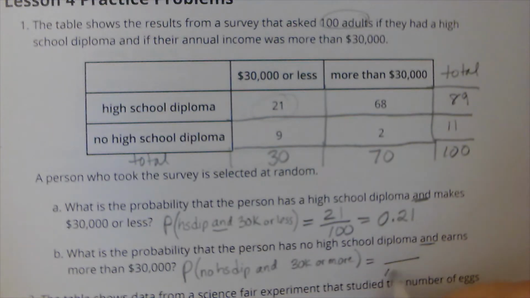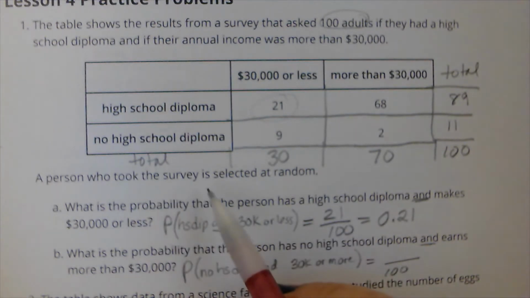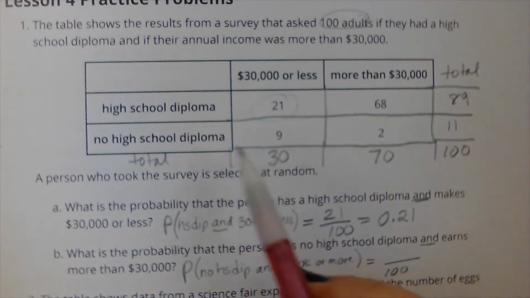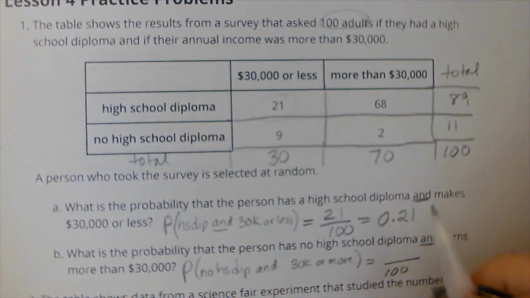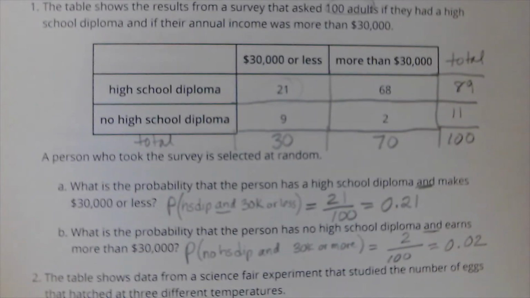And so we're still selecting anyone who took the survey at random, so it's still out of 100. But I want to focus on the no high school diploma, 30K or more. I want to focus on these, only 2 people. So 2 out of 100 is 0.02. And so I don't need to go to percents because these questions just asked me for the probability. So after that, I'm all set.